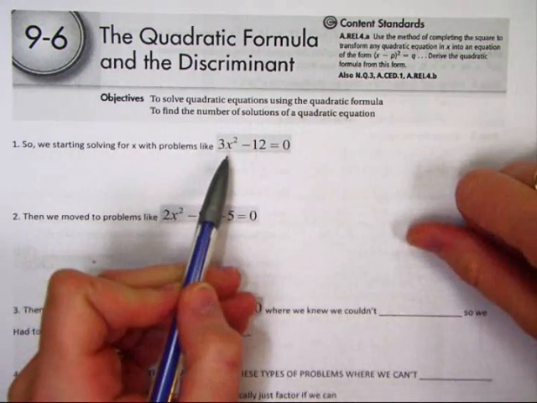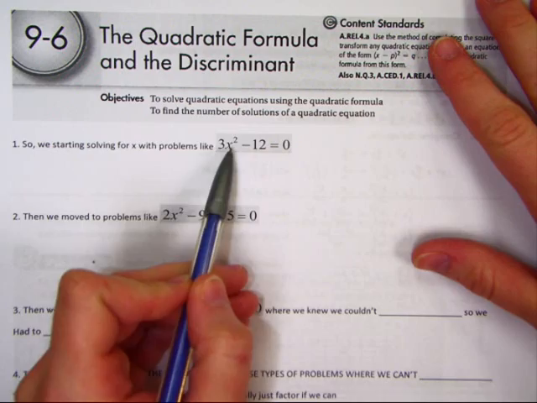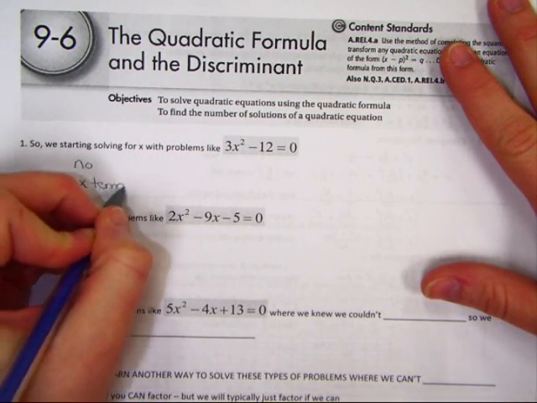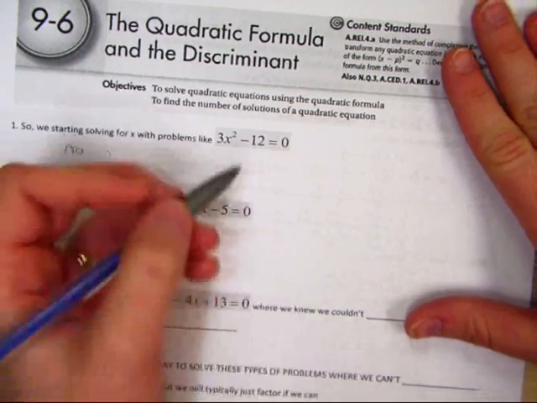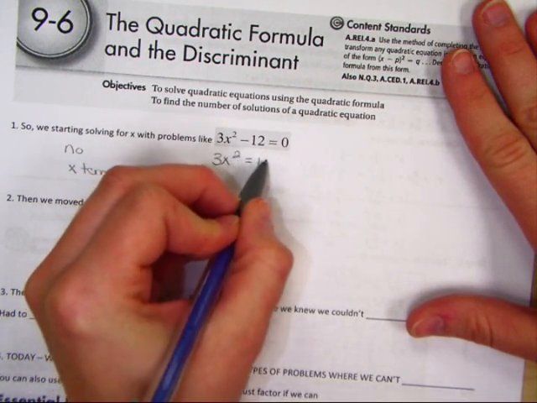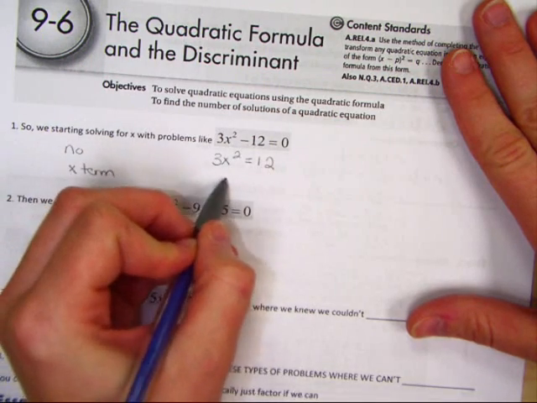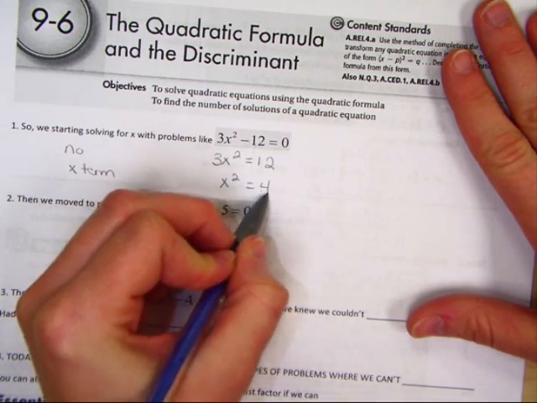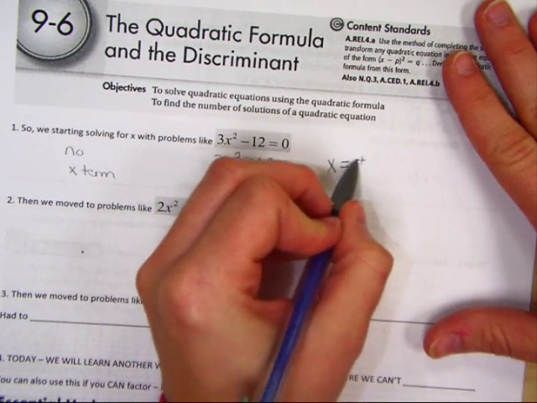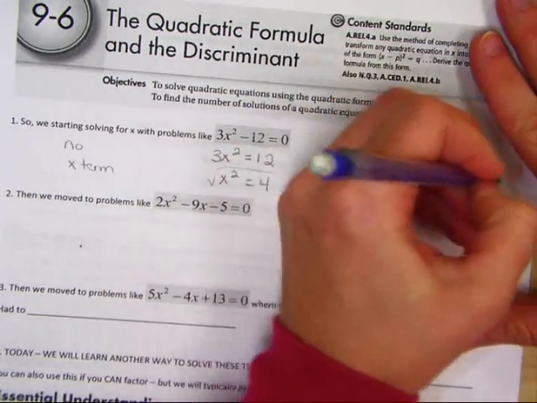You started to learn how to solve problems like this, where there was no x term. So let's write that down so we remember where we began, when there's no x term. So what you would do is you would isolate x squared by adding 12, and then you would isolate x squared by dividing by 3, and then you would take the square root of both sides, and you would say x would cross at 2 and negative 2.